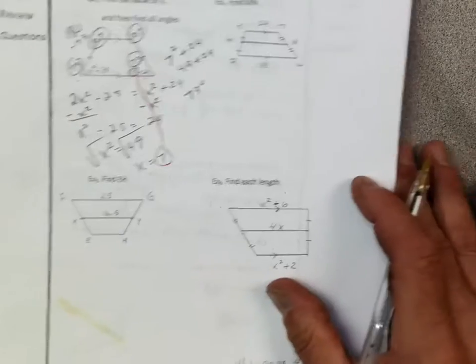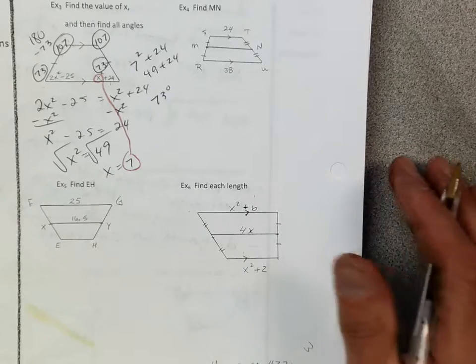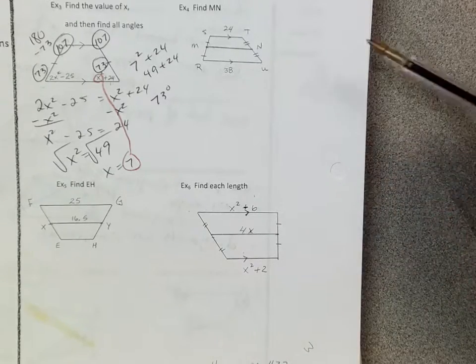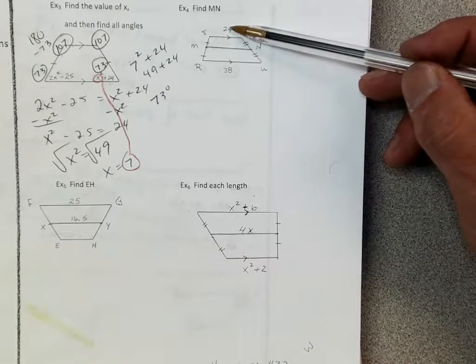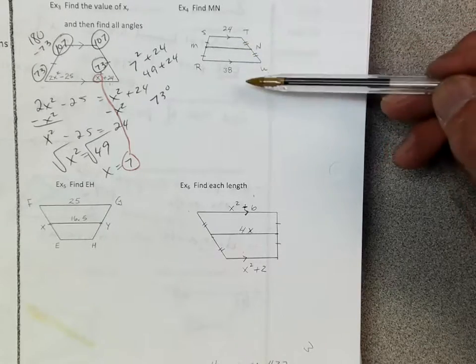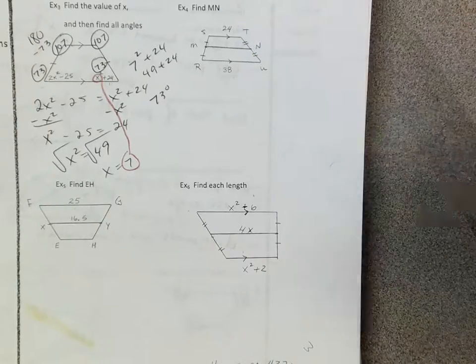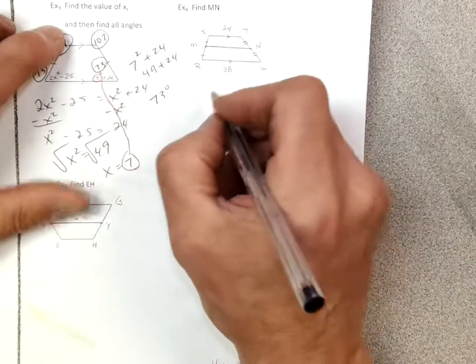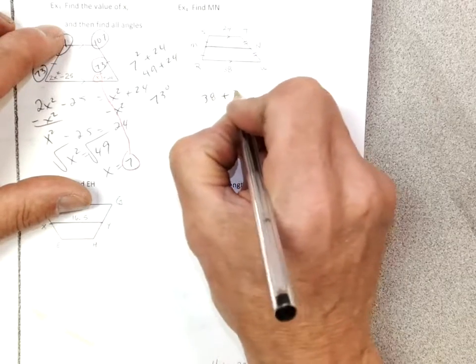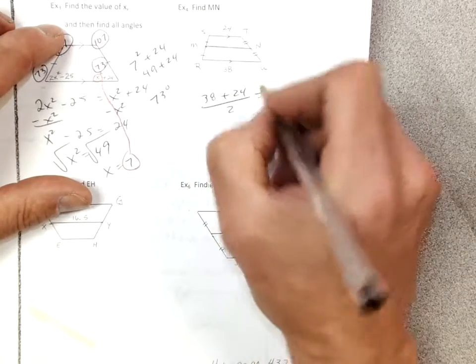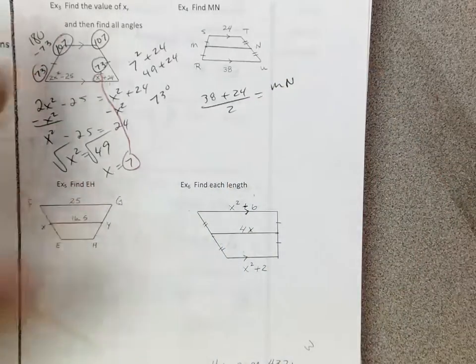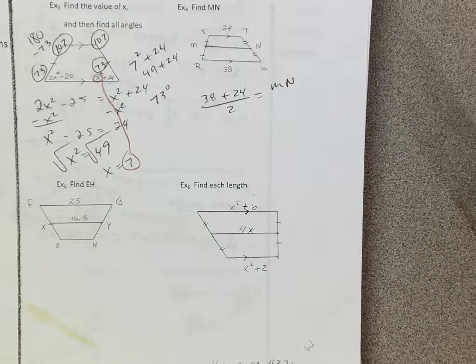Okay, now, example 4. Nicole, this one you and I did earlier. We know that this plus this divided by 2 equals the midsegment, okay? So we know 38 plus 24 divided by 2. To get the midsegment, we're just going to go 38 plus 24 divided by 2 is equal to MN. It's the midsegment, right? So base 1 plus base 2 divided by 2 equals the midsegment.